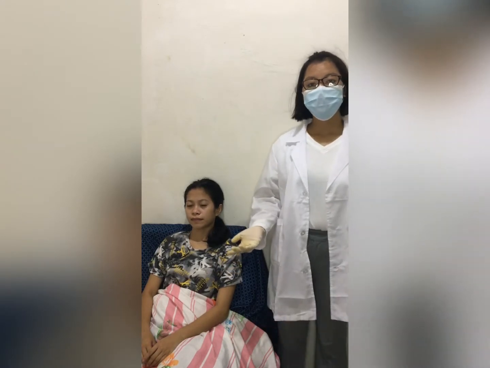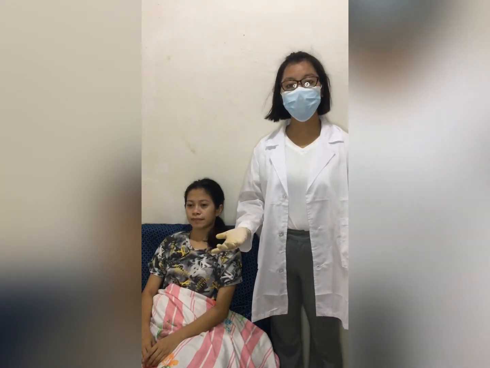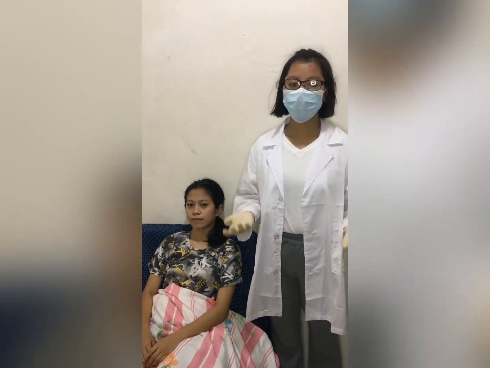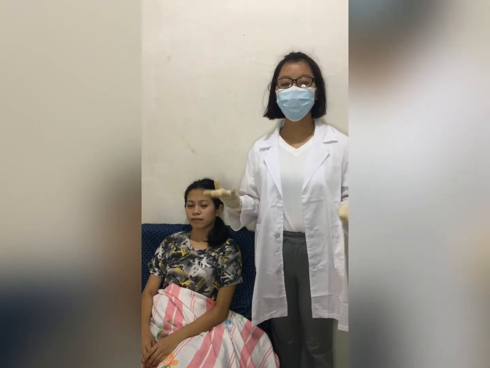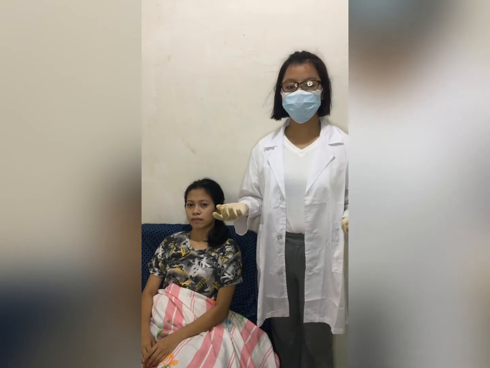Then after, inspect the nasal cavities using a flashlight or a nasal speculum. Since I do not have a nasal speculum, I will rather use a flashlight. If you have a speculum, the procedure is to hold the speculum in your right hand and inspect the client's left nostril, and in your left hand to inspect the client's right nostril.